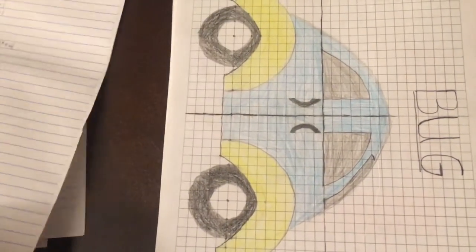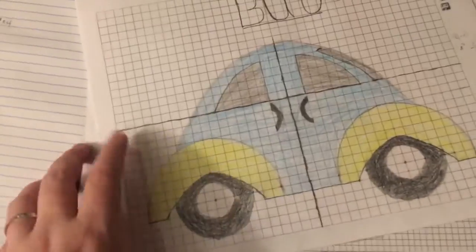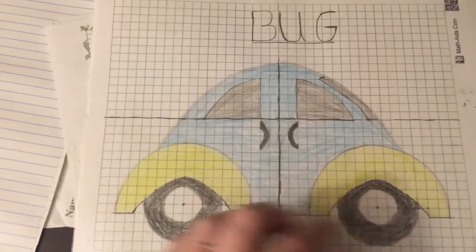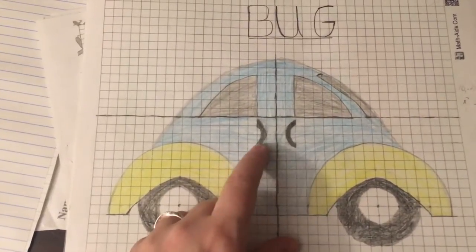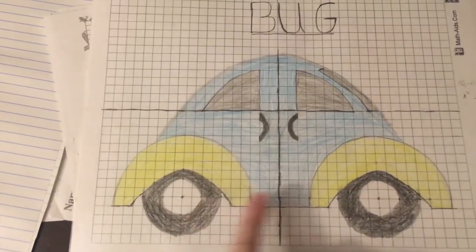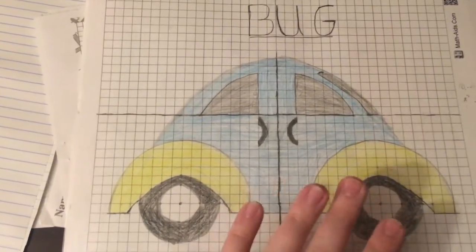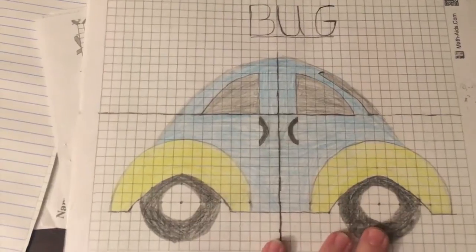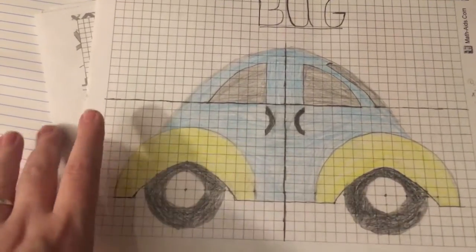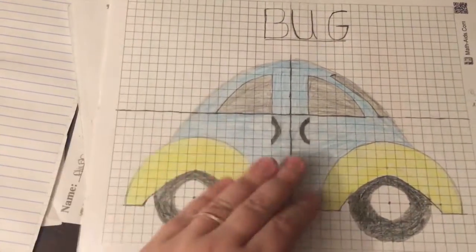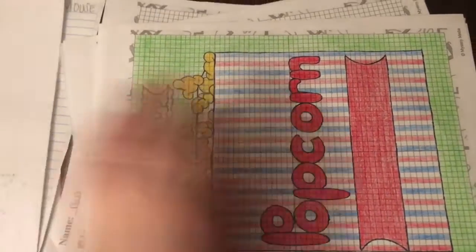Then we've got a car. I believe the hyperbola here is the door handles, some circles, and parts of ellipses. So I don't think there's a full ellipse here, but you can restrict your domain and just draw part of it.